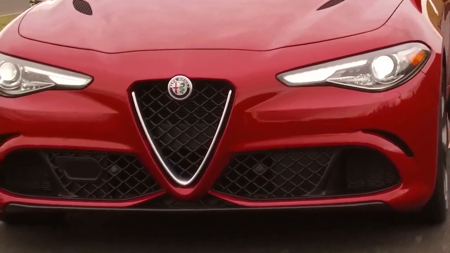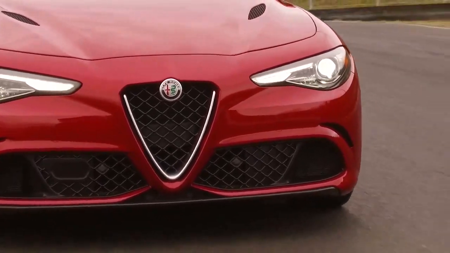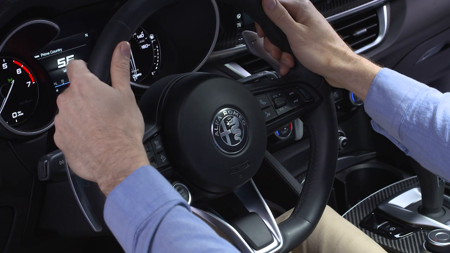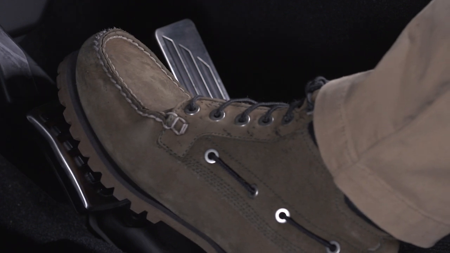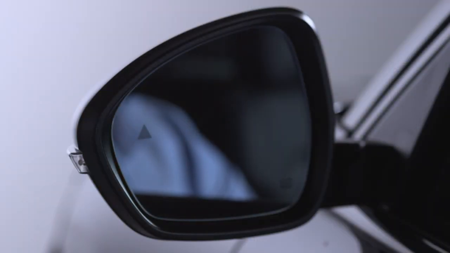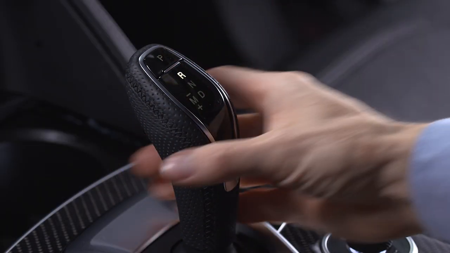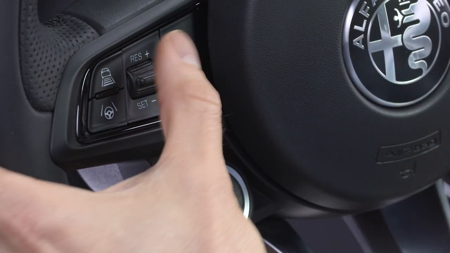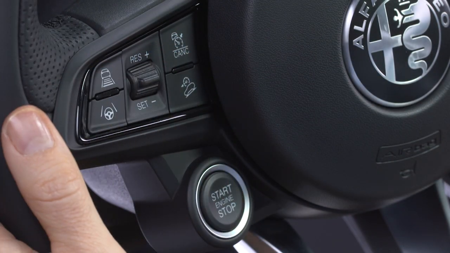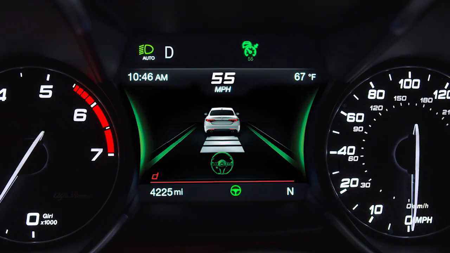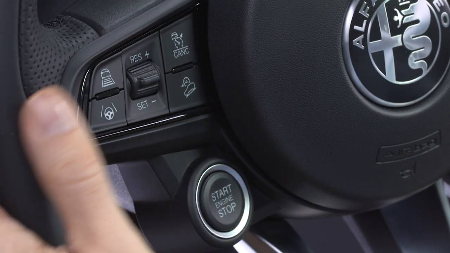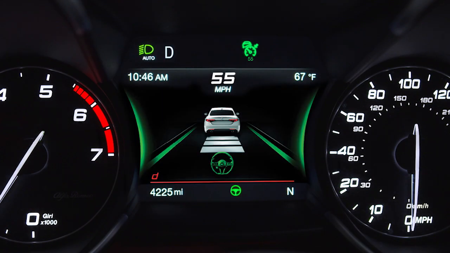You can temporarily suspend ADA by doing one of the following. Begin steering manually. Press the brake pedal. Activate the turn signals. Shift into park, reverse, or neutral. Or disable Adaptive Cruise Control. ADA will automatically reactivate when required conditions are met. For example, re-enabling ACC will reactivate ADA.